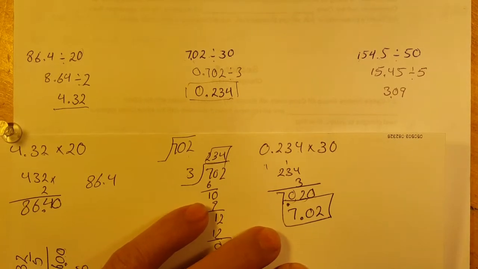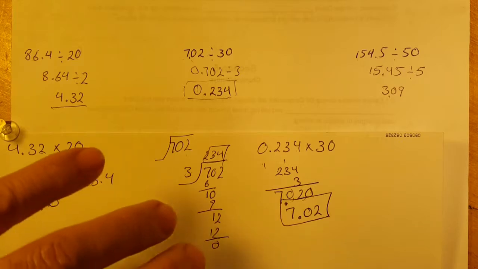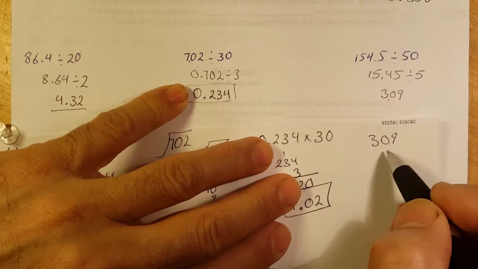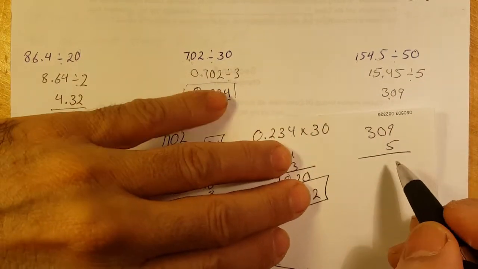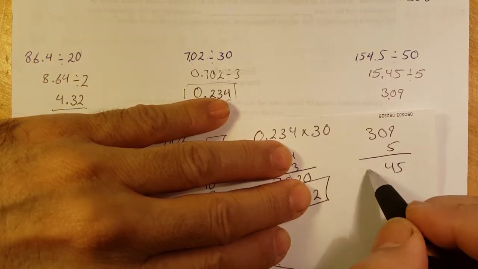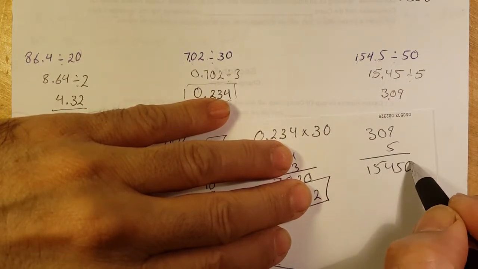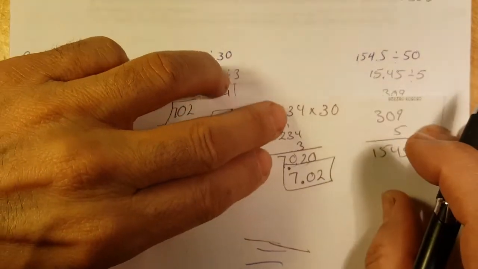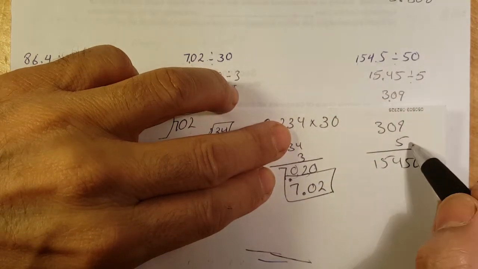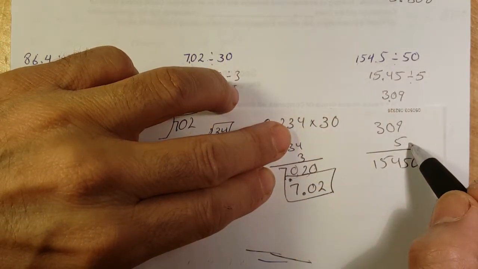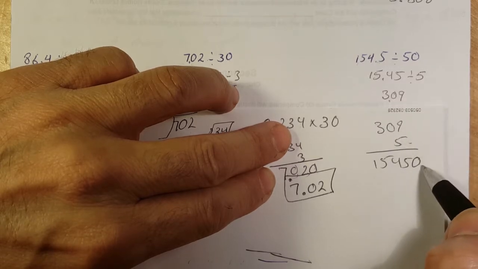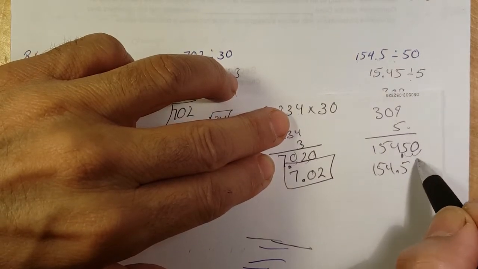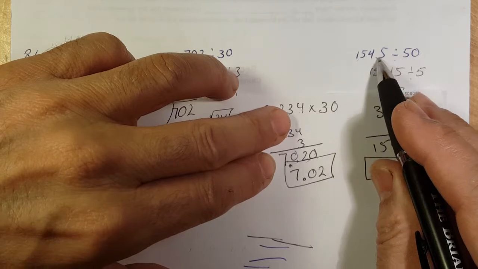So just to make sure, 309 times 50. 45, 15. 1 0, 2-digit decimal, 1 2, 1 5 4, 0.5, 154.5.